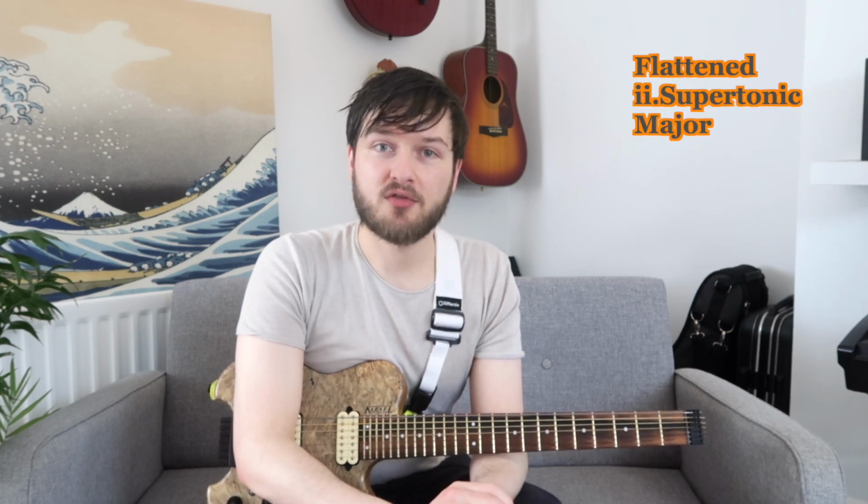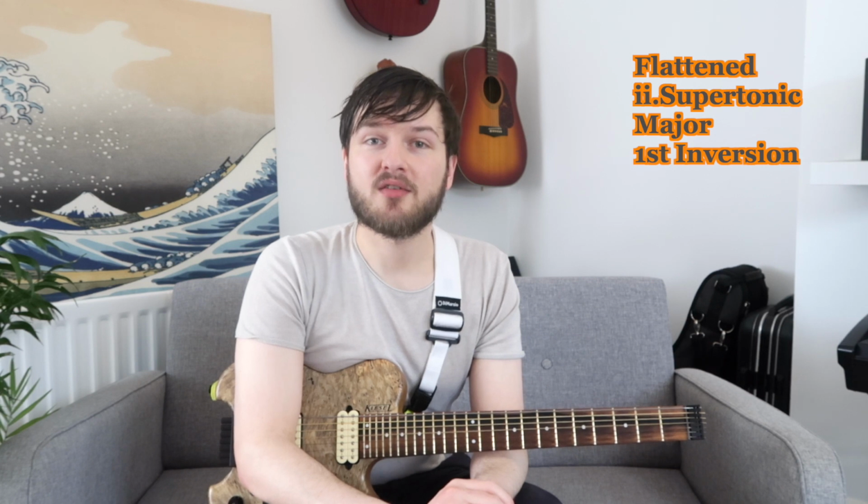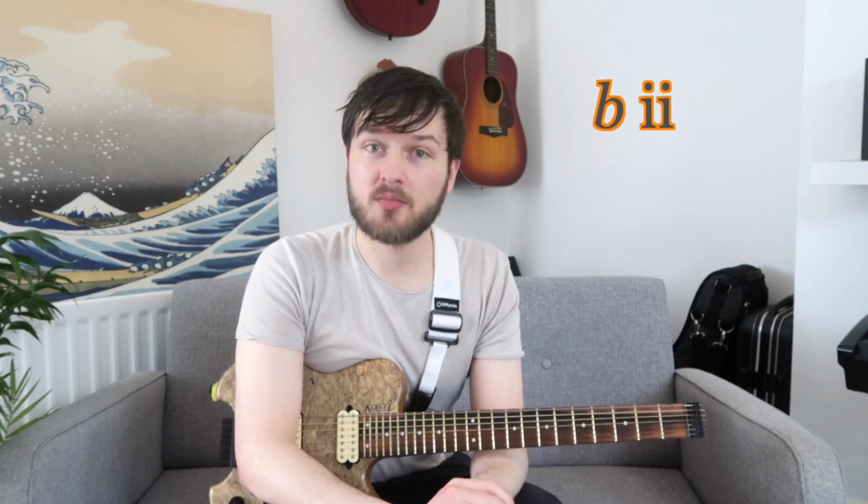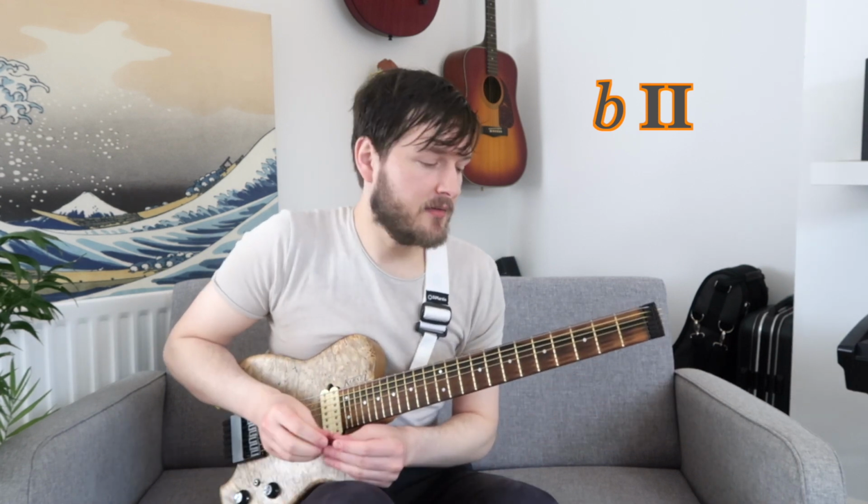So if we go back to my little recital, it was the flattened supertonic major in its first inversion. So that means it's the flattened second, supertonic. The flattened 2 major, because of course the 2 is normally minor. If we're in the key of C, we'd have D minor on the 2. So it's the flattened supertonic, D flat major, in its first inversion.